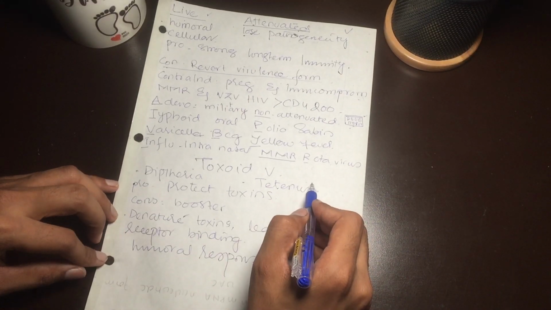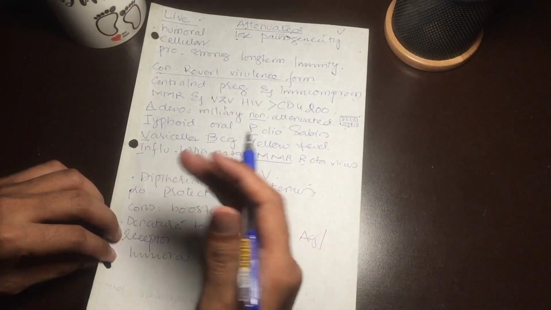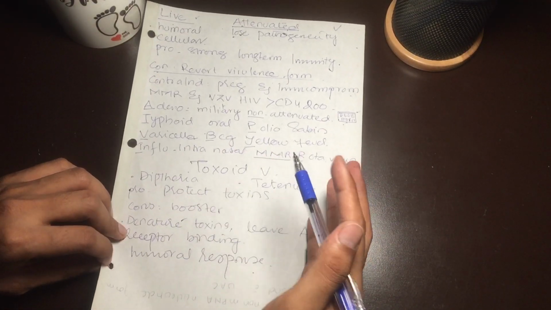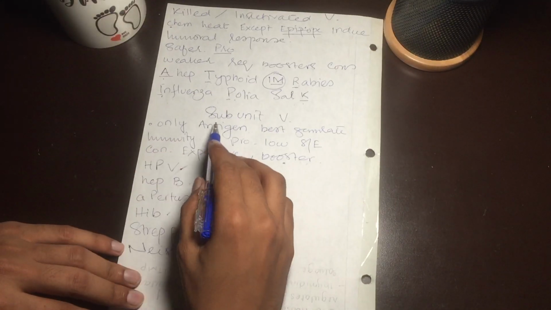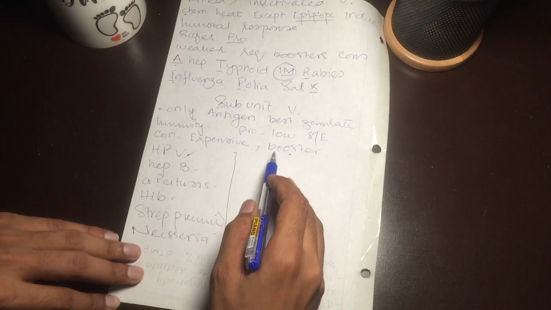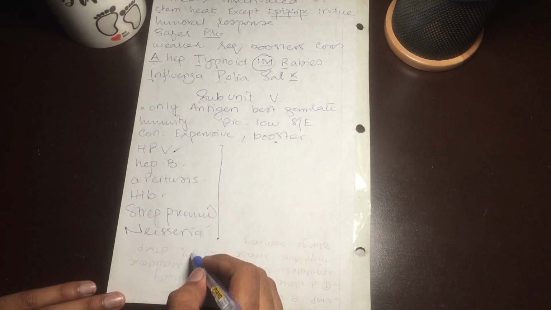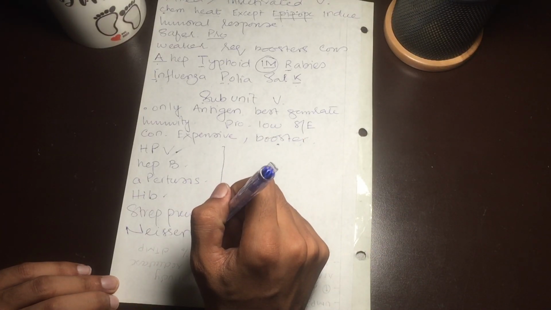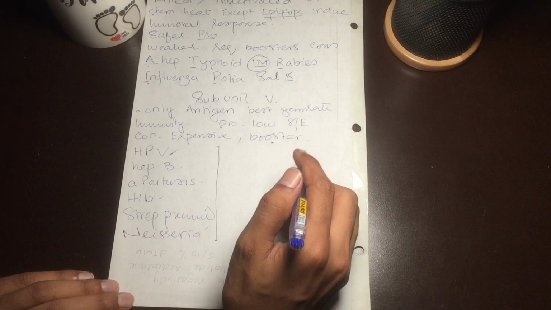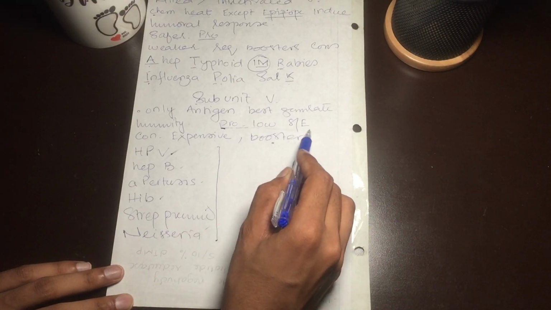Again, tetanus, in the ER we have to encounter a lot of patients with tetanus accidents. And in the subunit vaccines, we will link these bacteria with this vaccine category, that it is low side effect.